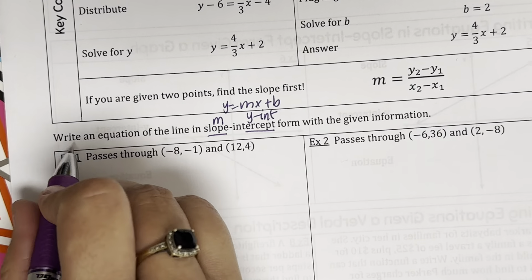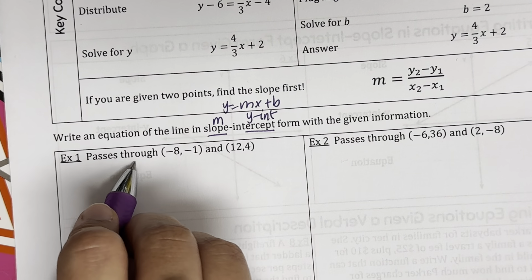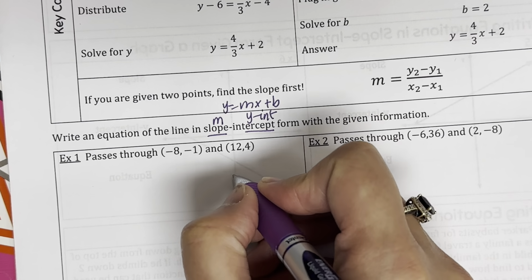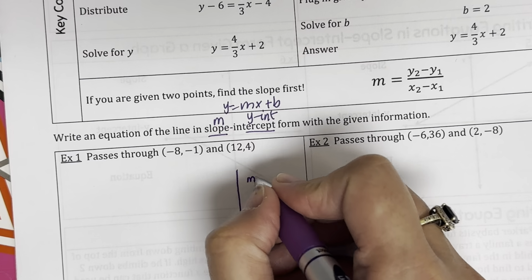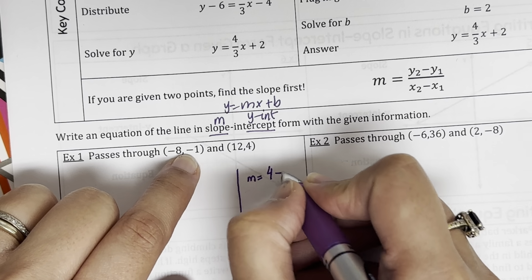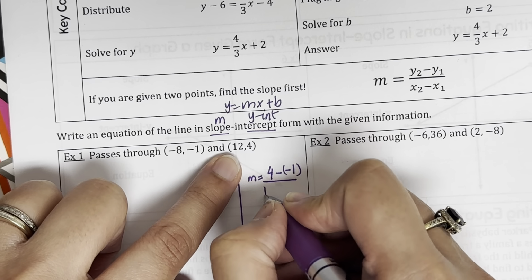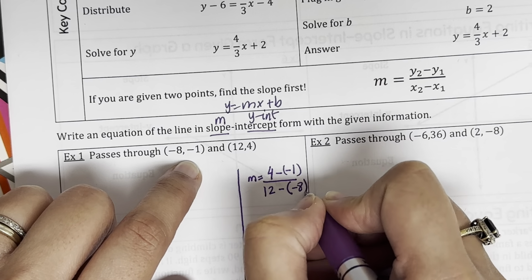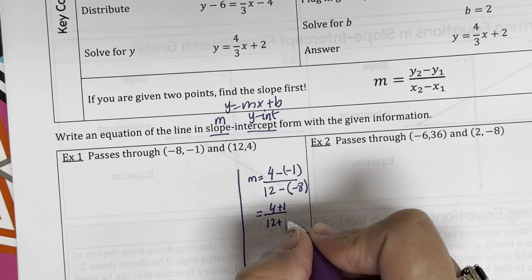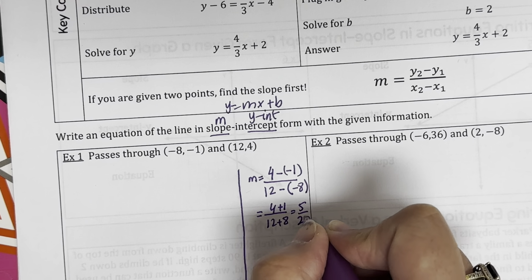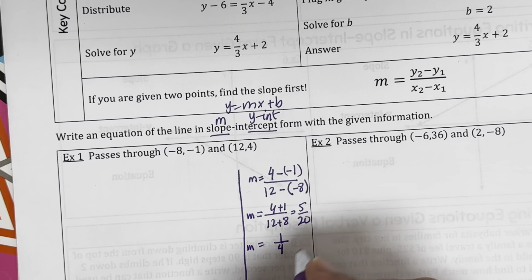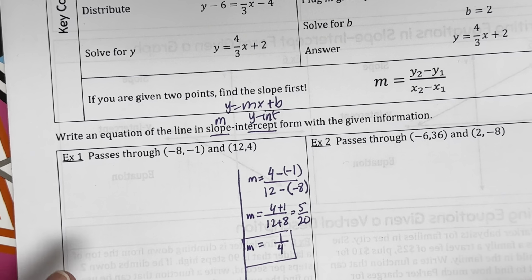So question number 1, it says write an equation in slope-intercept form which passes through the points negative 8, 1 and 12, 4. So my slope is y2 minus y1, so 4 minus 1 over 12 minus 8. So this is simplified as 4 minus 1 over 12 plus 8, which is 5 over 20. So the slope is 1/4. So I have the slope, it is 1/4.